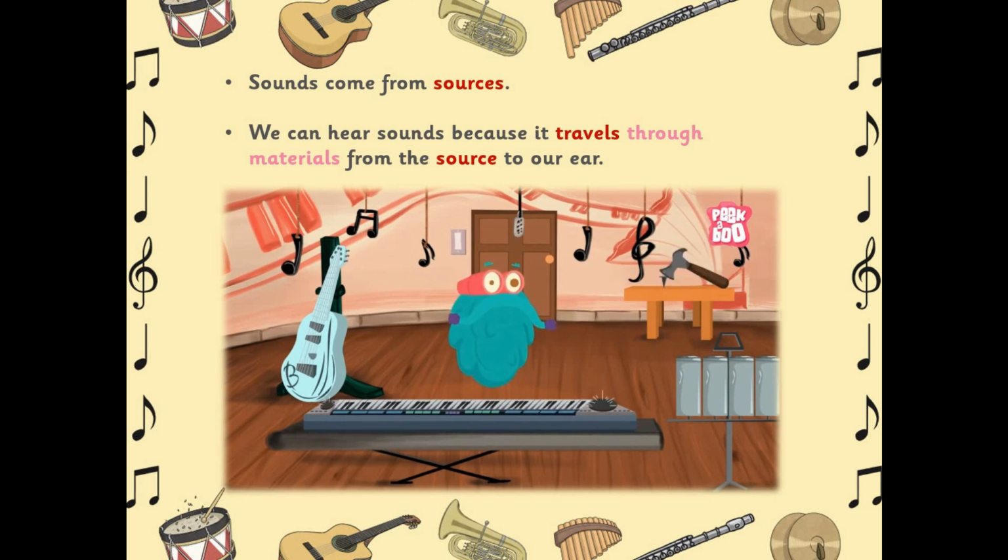Now, the first thing we need to know about sounds is they come from sources. They all have a source. For example, the door was a source, the bell, the guitar, the hammer here. These keynotes were all sources of the sound we hear. The second thing is sounds travel. We hear sounds because they travel from the source to our ears. The third thing is we should know that sounds travel through materials.